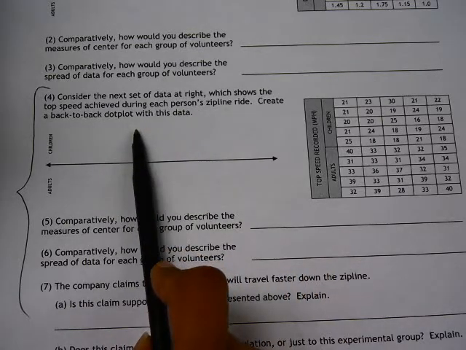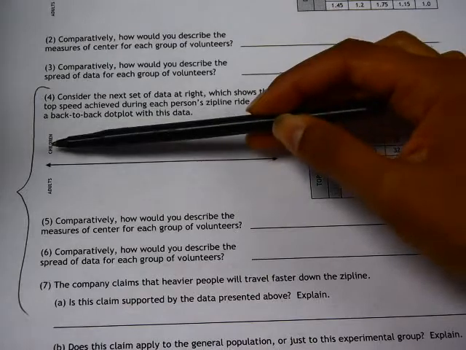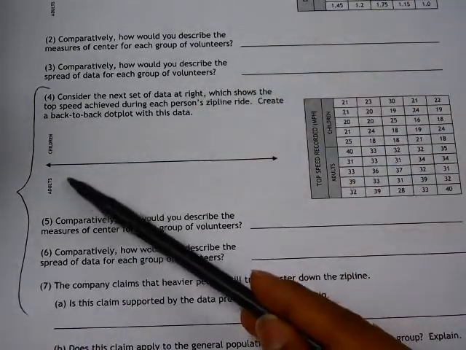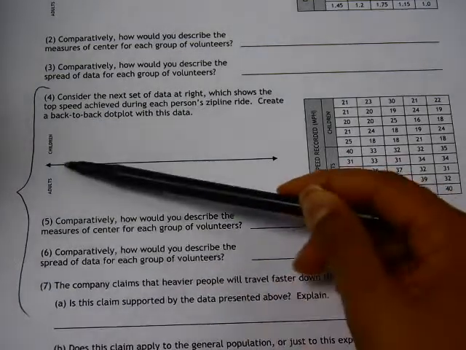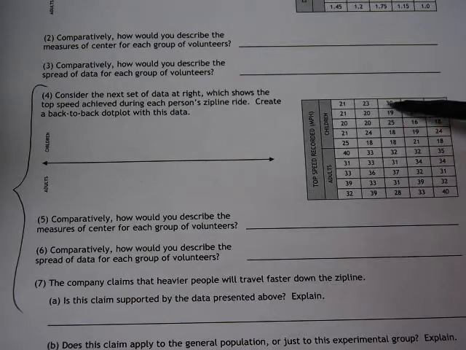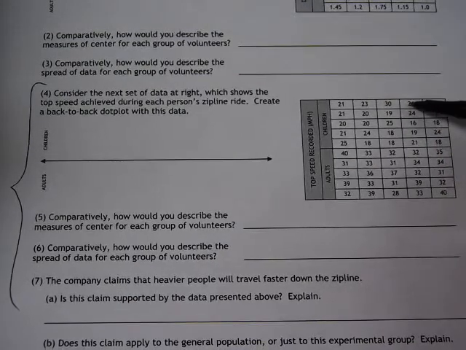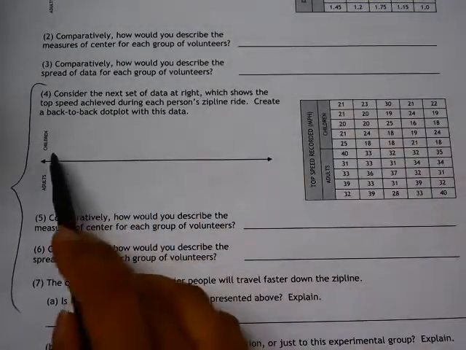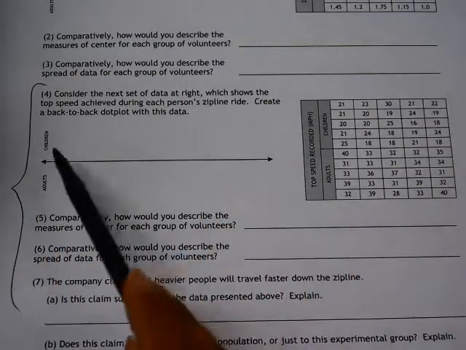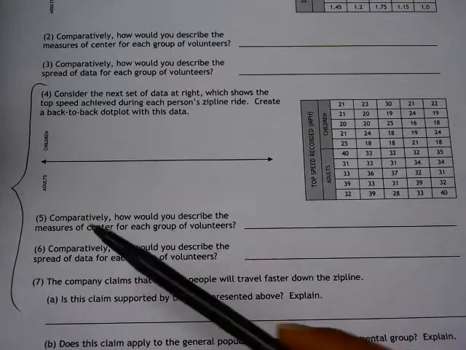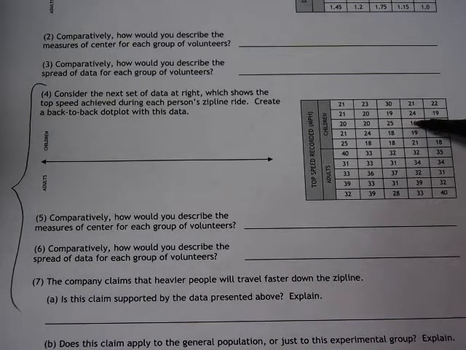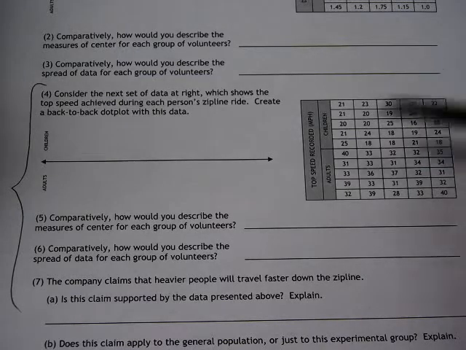A back-to-back dot plot just means that above the line we're going to make a dot plot of the children's speeds, and below the line we're going to make an upside down dot plot of the adults' speeds. So you're taking each of these numbers and putting a dot above the correct number. So you want to make sure you scale this first. Look for the low and the high so that you know what numbers to include. You can see here that the low is 16 miles per hour and the highest speed is 40 miles per hour right here.